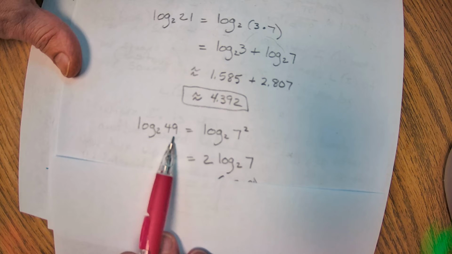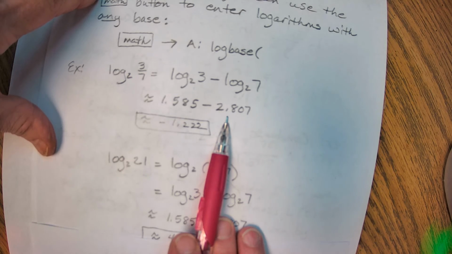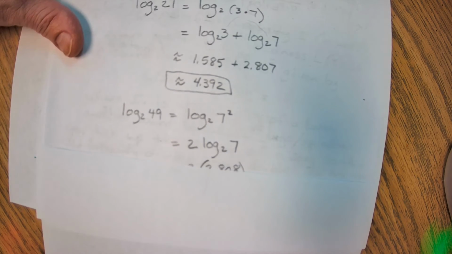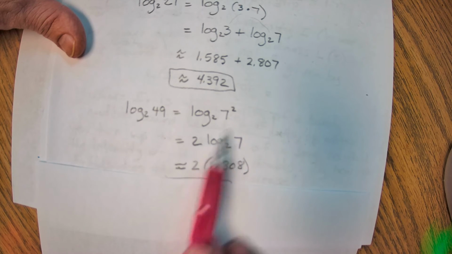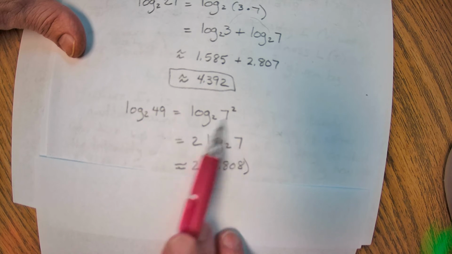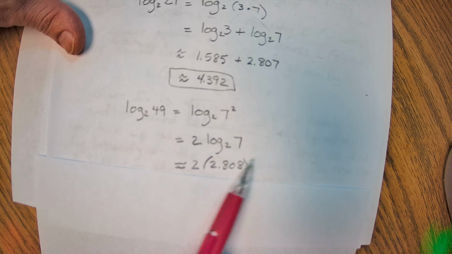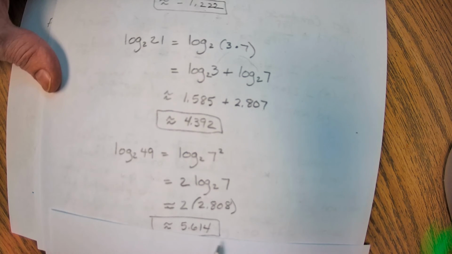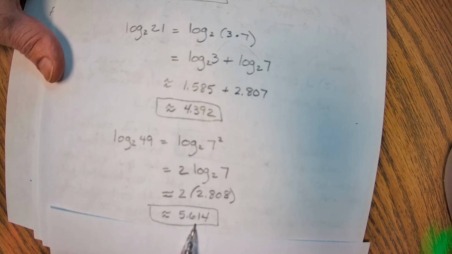So log base 2 of 49 is log base 2 of 7 squared. Well, I already know that the log base 2 of 7 is 2.807. And then remember the rule here, the power rule, is that you take this exponent and it becomes a multiplier in front. So you would take the 2.807 or 808 and multiply it by 2, which is this.